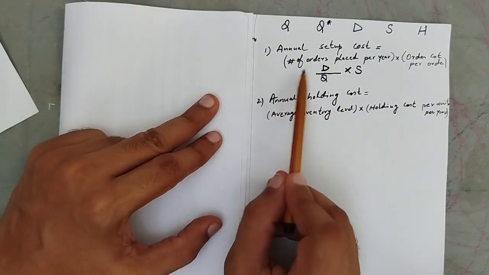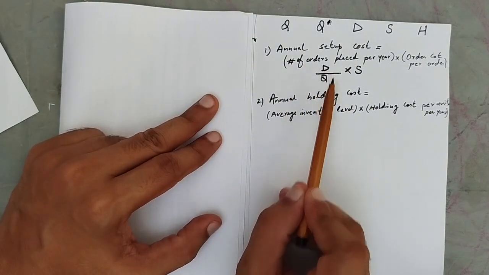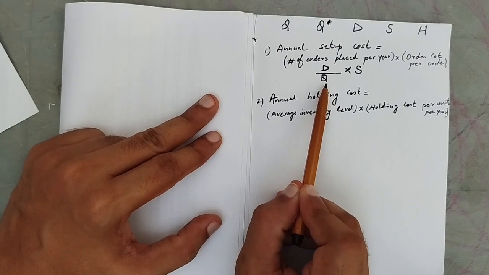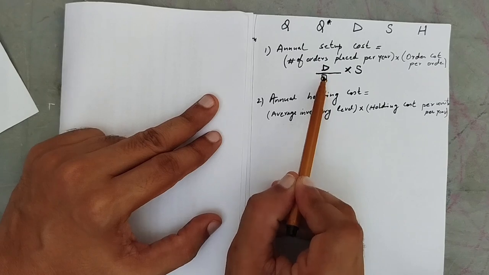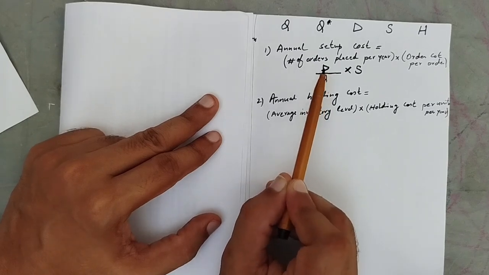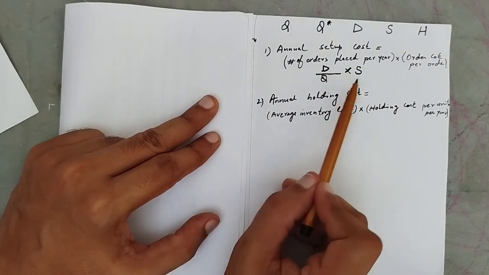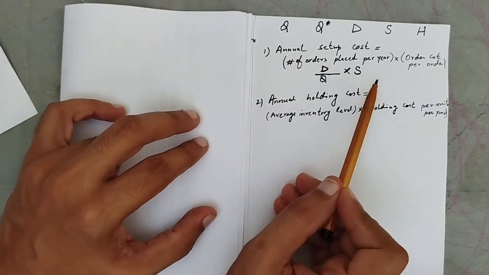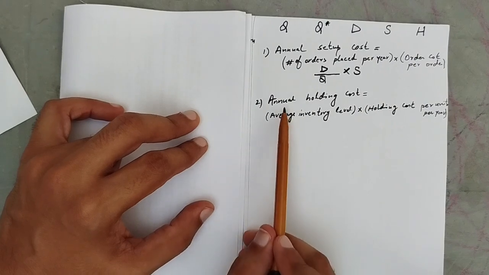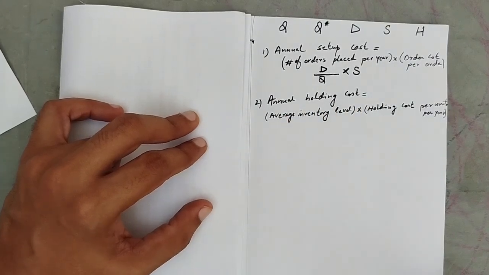So we got the expression of the annual setup cost. Repeating myself, the number of orders we get from the total demand divided by the quantity of orders. If our quantity is, for example, 400 and the annual demand is 4,000, then 10 would be the number of orders, and S would be $10, so the answer would be 100. Okay, let's move ahead. Let's find out the annual holding cost expression.